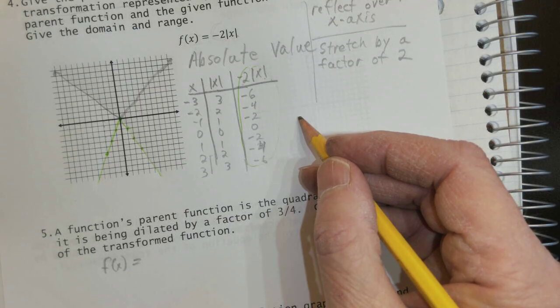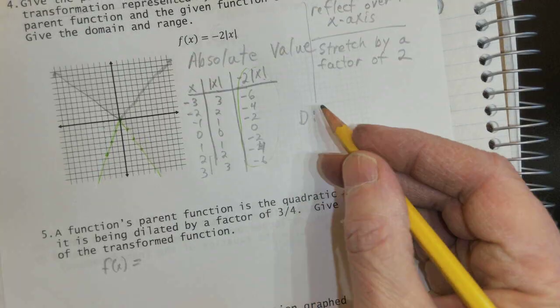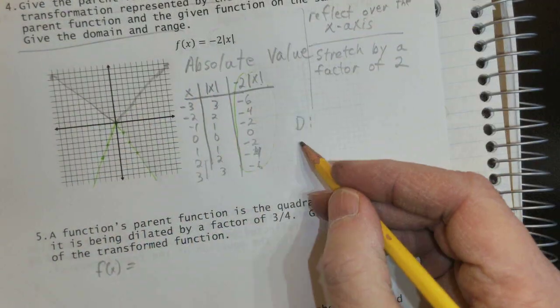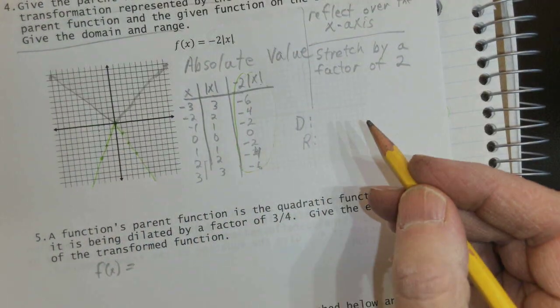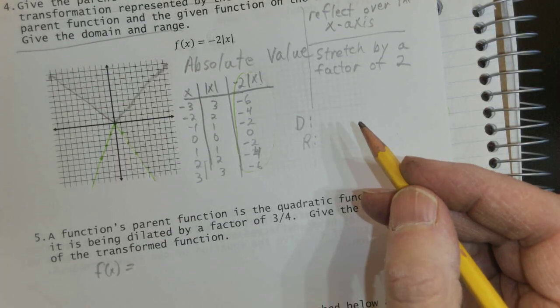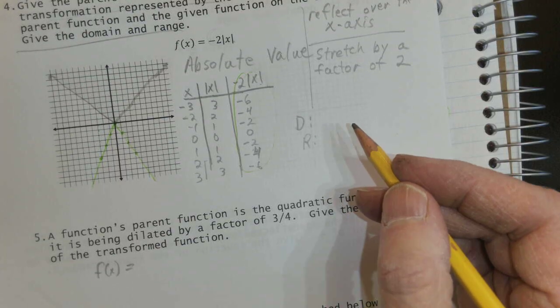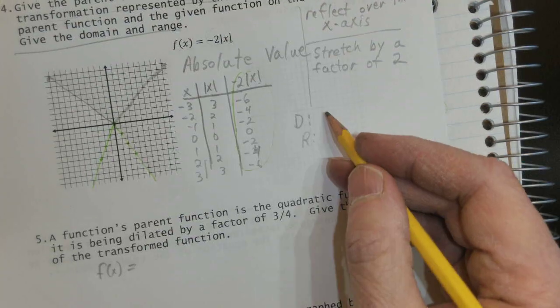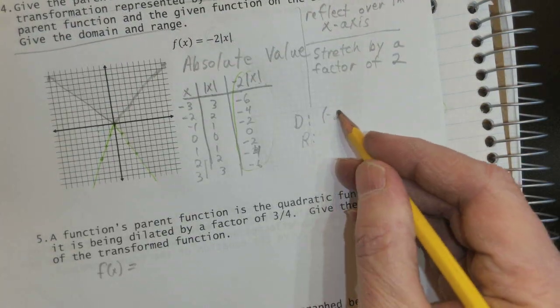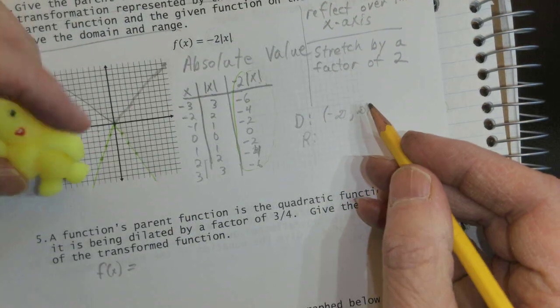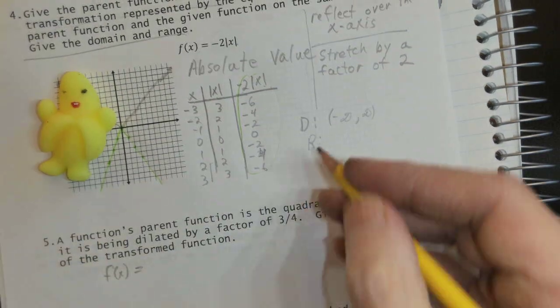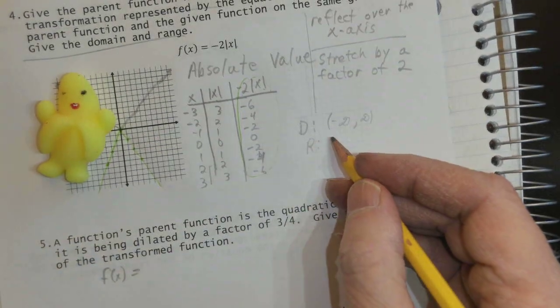Yes, we're going to do the domain and range. Give the domain. Would you guys please follow the instructions? I know. All right. What's the domain? Maybe it's... I'm going to blame him. Okay? All right. Keeps looking at me.